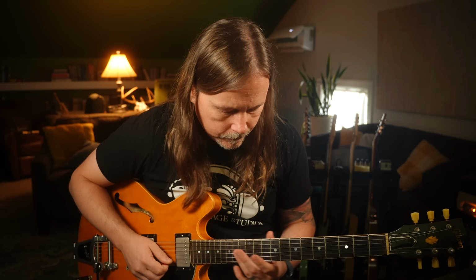There's all the fretted E's. There are other E's like that guy, that guy, that guy, that guy. There's harmonics of E all over the place.